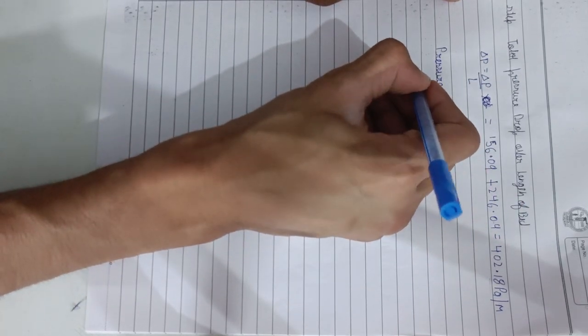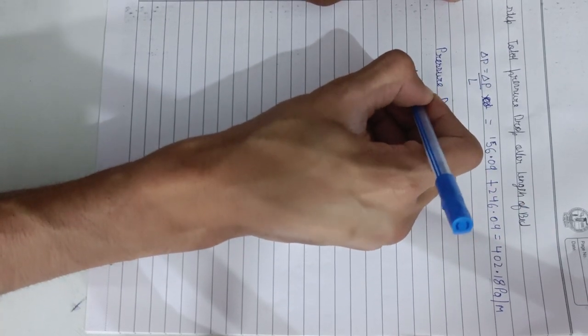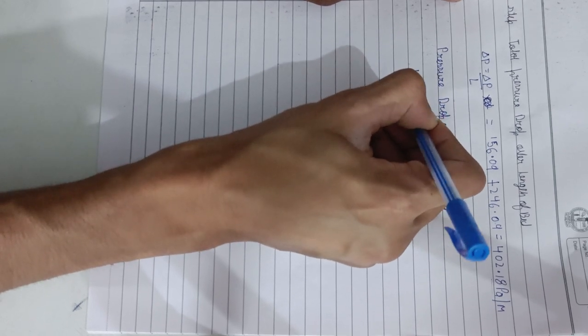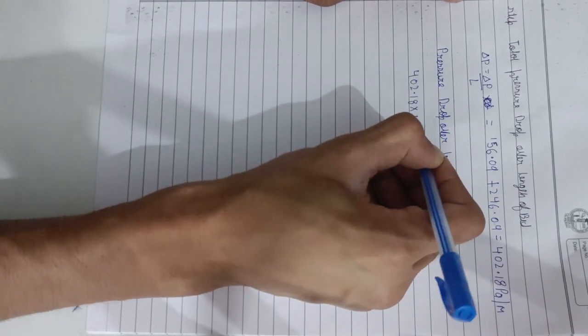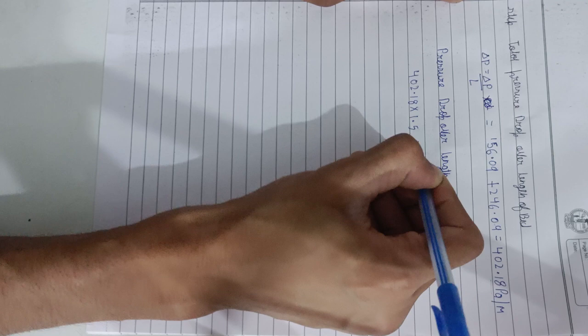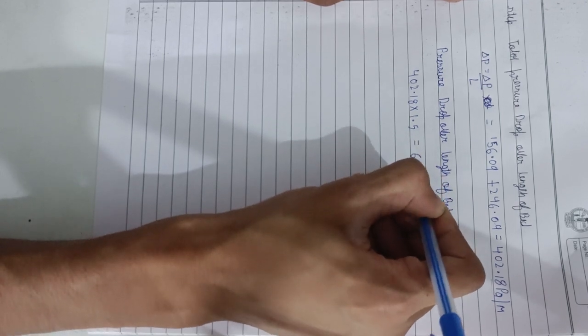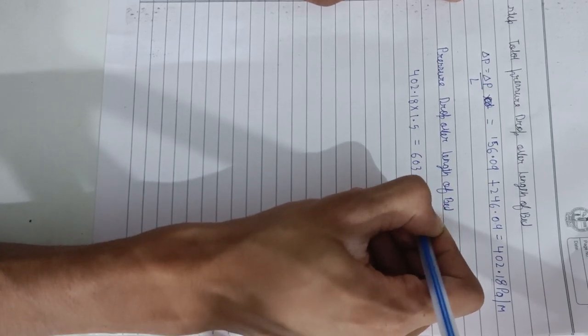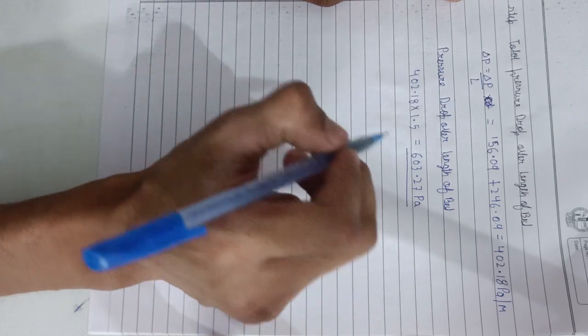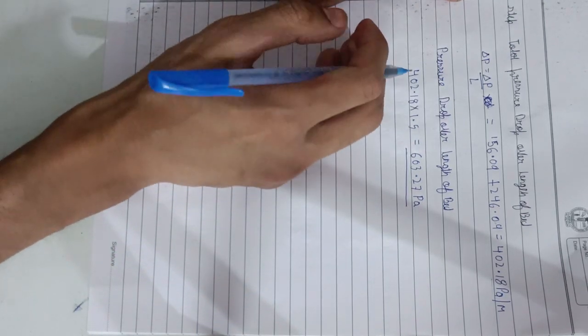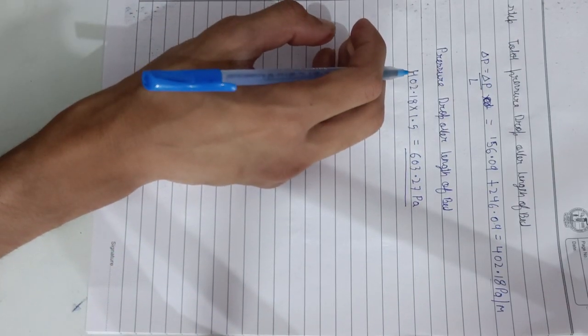So 402.18 multiplied by 1.5 gives us 603.27 Pascal. So this is our pressure drop over the length of bed.